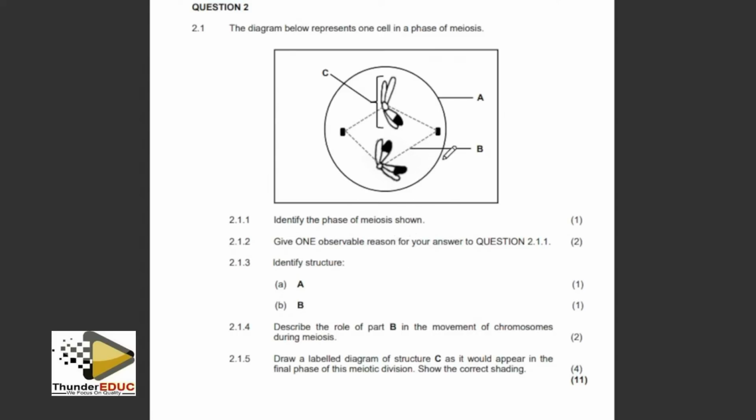What about, describe the role of B in the movement of these chromosomes during meiosis. B is spindle fibers. They pull the chromosome, the chromatids in this case, to opposite poles. They try to shorten. When they shorten, they pull the chromatids to opposite poles.